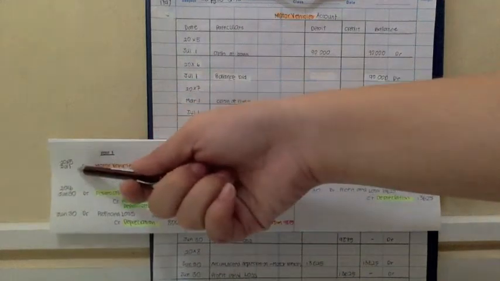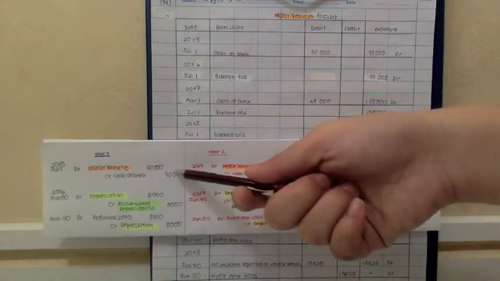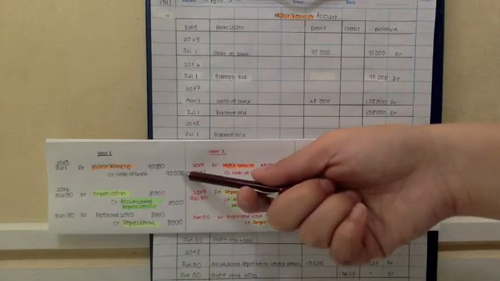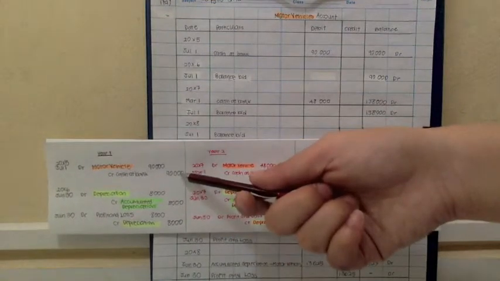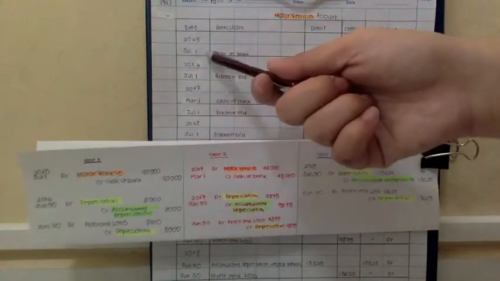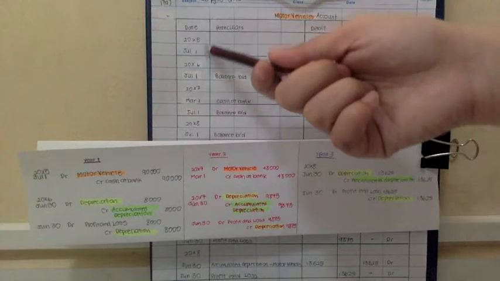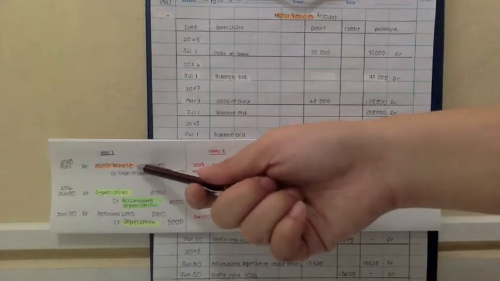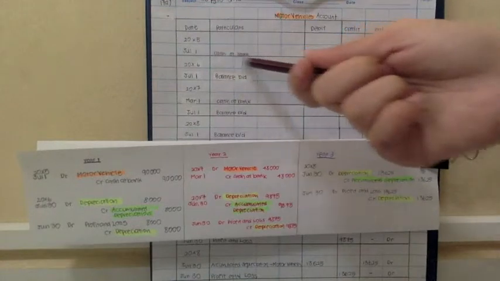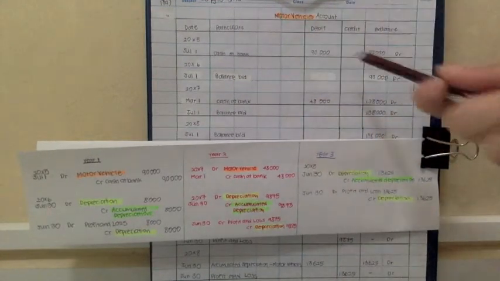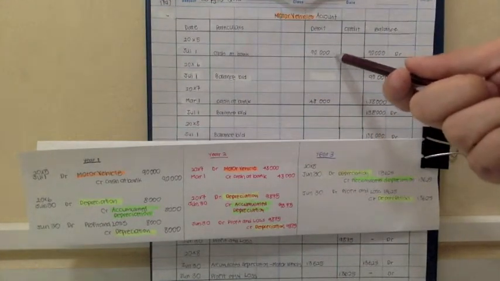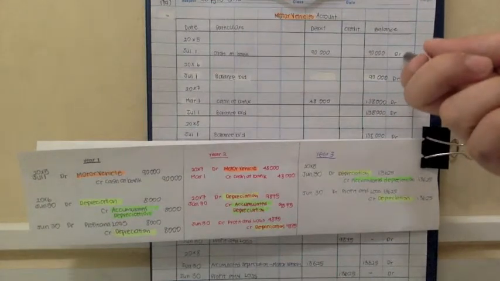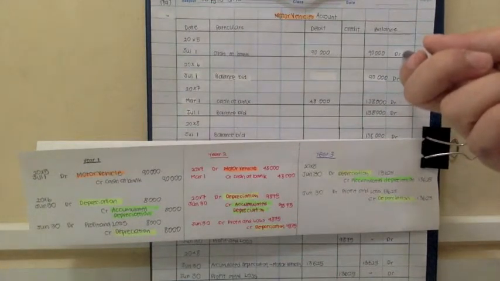In 2005, 1st July, they bought a motor vehicle for 90,000, and they used cash at bank to buy it. So we have to capture this into our accounts. The date is this, and for the particulars, because they used cash at bank to buy this motor vehicle, you put cash at bank. Debit 90,000 because it's an asset, and you have a 90,000 debit balance.